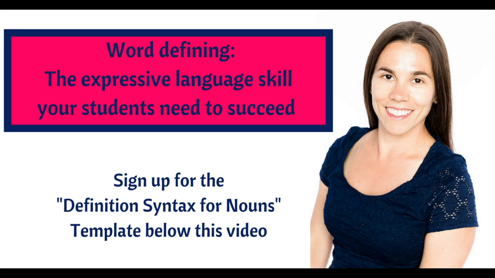So defining a word is a structured, formal task. Generally speaking, it's often considered to be decontextualized, meaning it's a little bit less functional. It's a little more structured. It's not something that you do in context. It's something that you do more out of context.